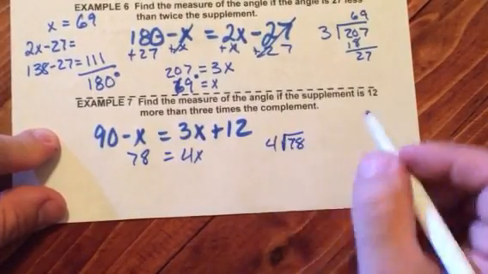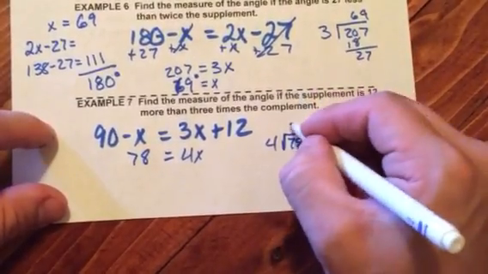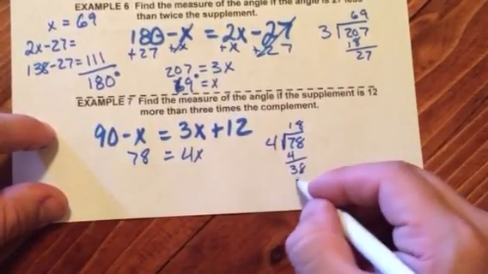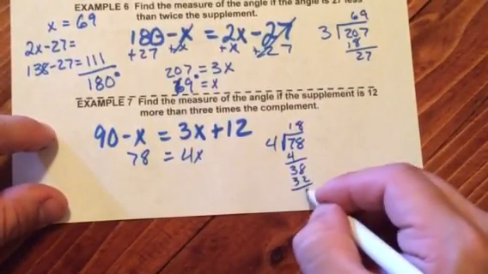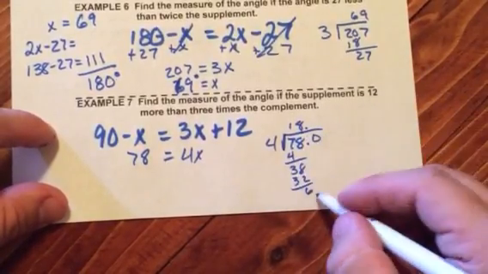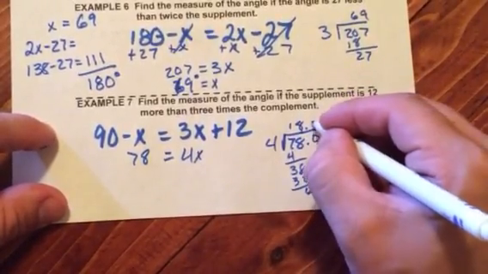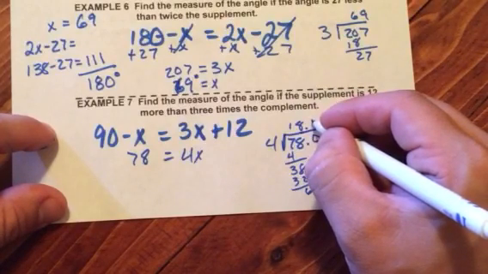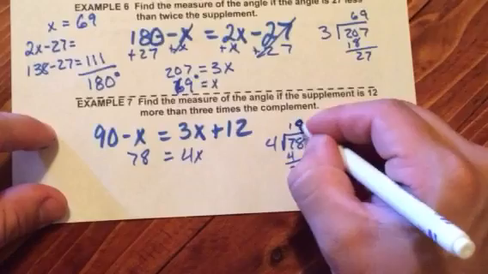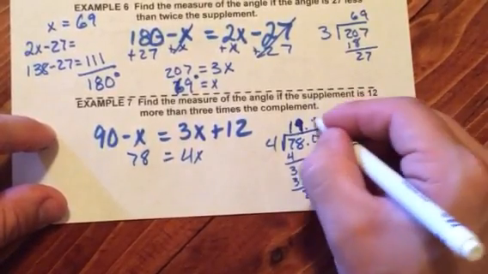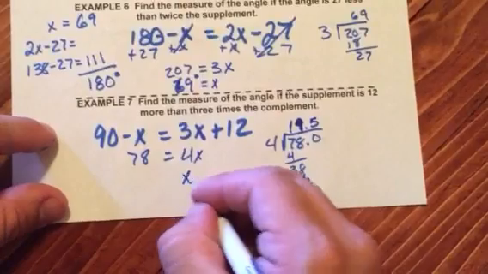78 is going to be 1, 8, 0, let me do bad math here. That'd be a 9. Should make that a 2, and it'd be 19.5.